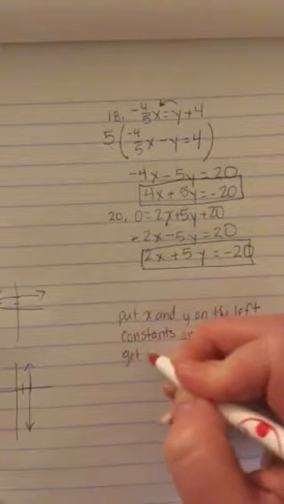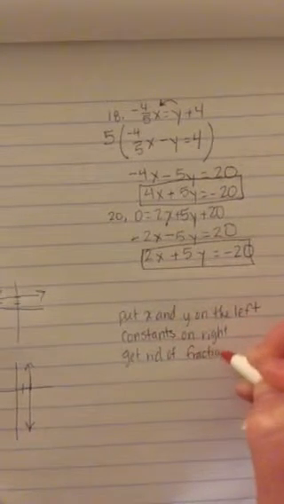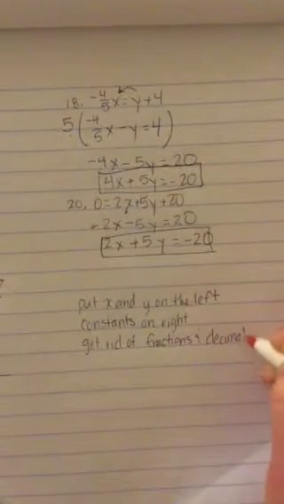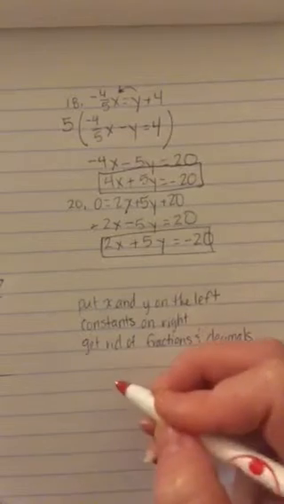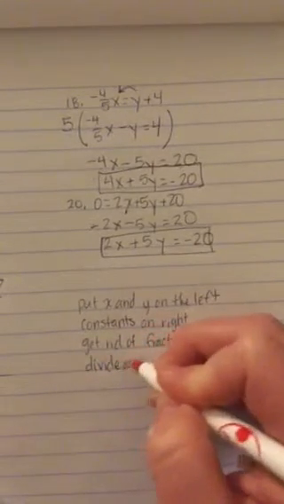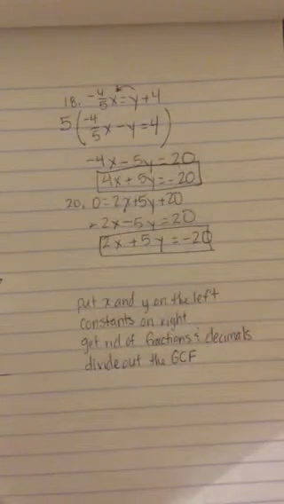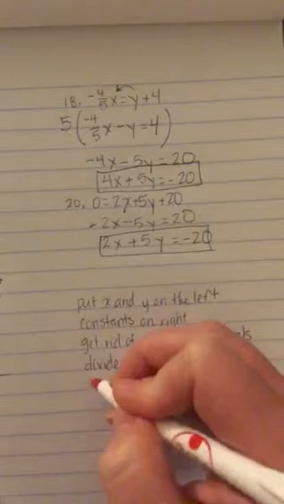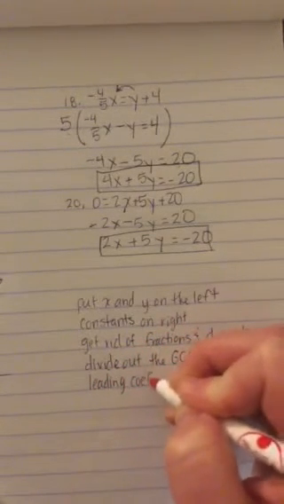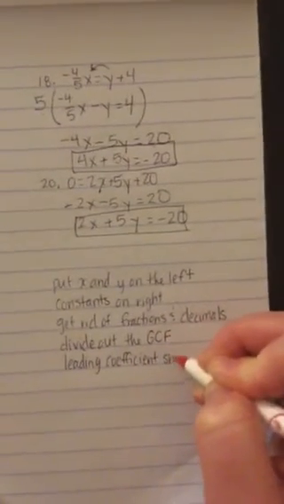We get rid of fractions and decimals, and we divide out the GCF. And then the last step is our leading coefficient, the first number in front of x, should be positive.